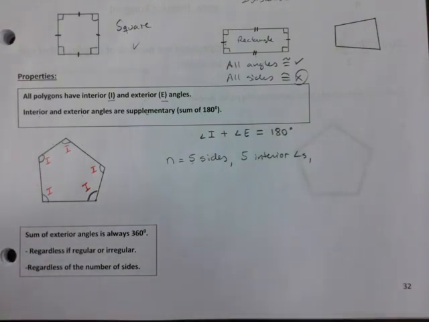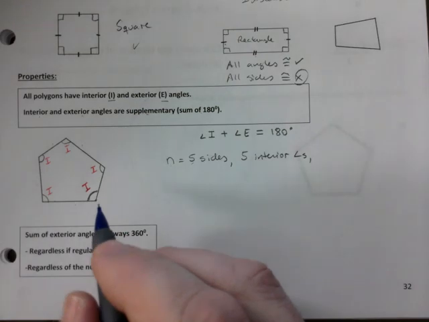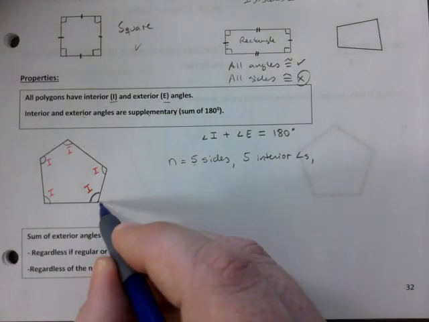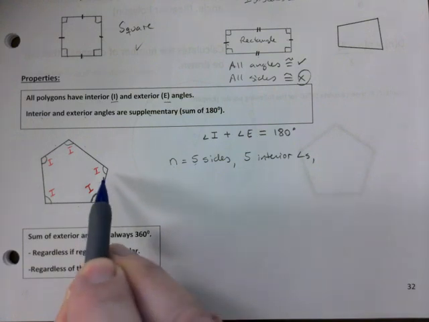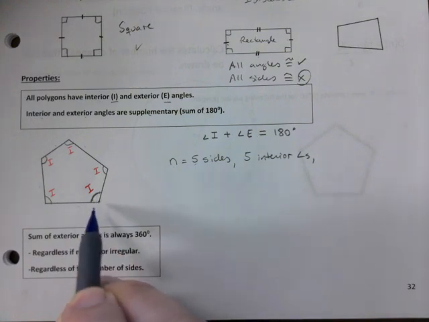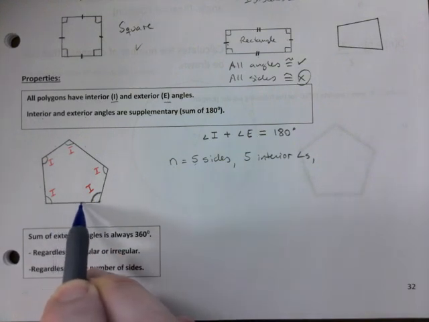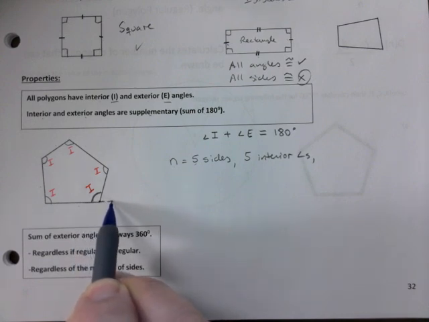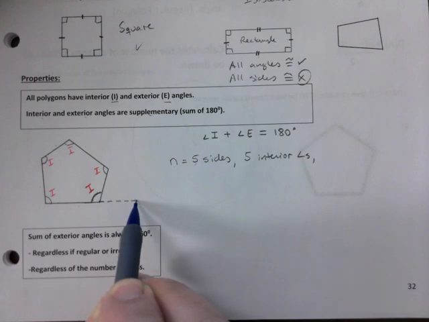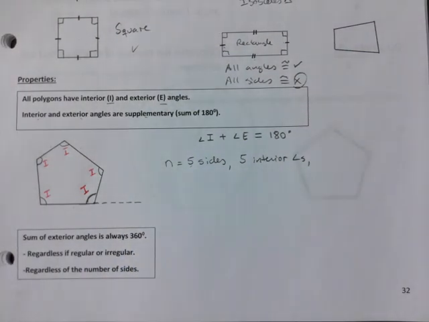And what about the exterior? Exterior means outside. This is how you identify an exterior angle. I'm going to start with this one at the bottom here. You pick any of the 2 sides that meet at that corner. I'm going to pick this one. You travel along it till you get to the intersection, and then you just keep extending it like this as a dashed line to the outside.